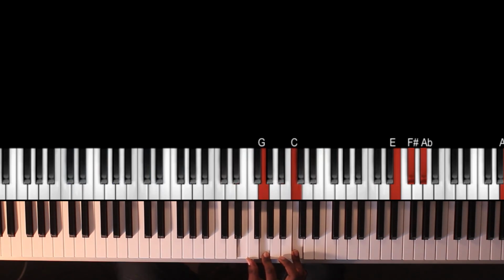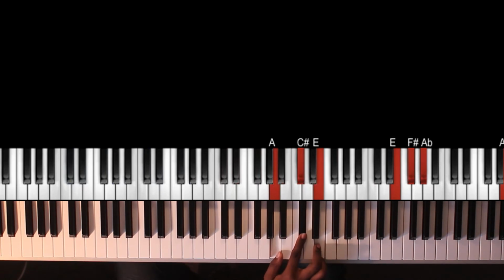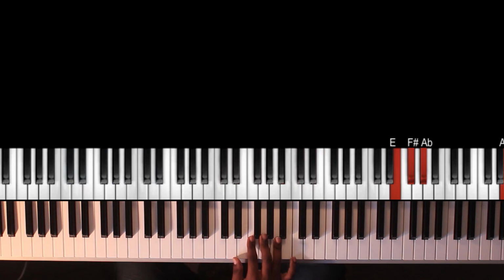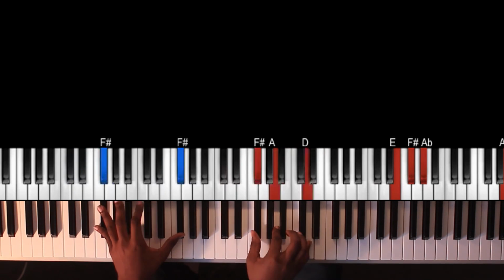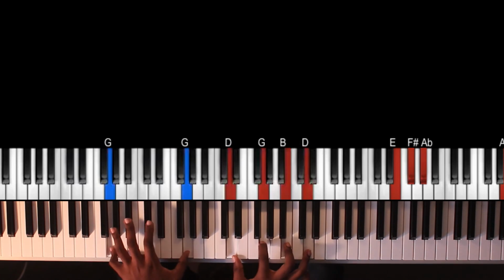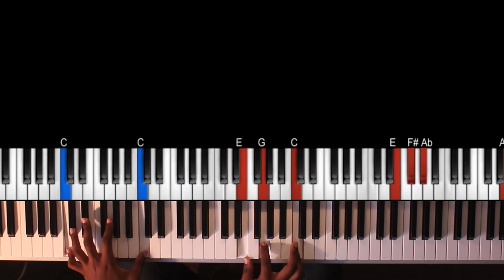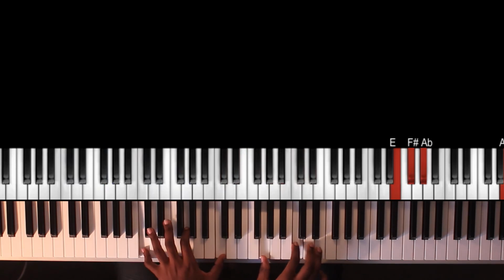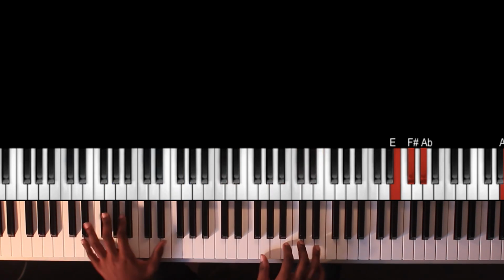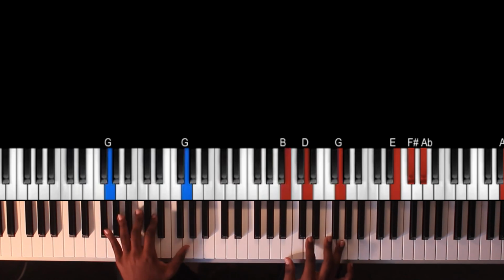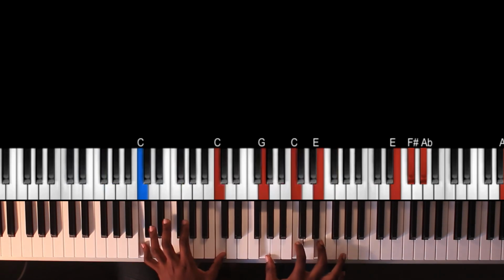You're going to take it further. We're going to walk the A minor to the A, then D minor, we're going to walk it up to the D. Then G, then C. So A minor, sorrows, tears, and agony.